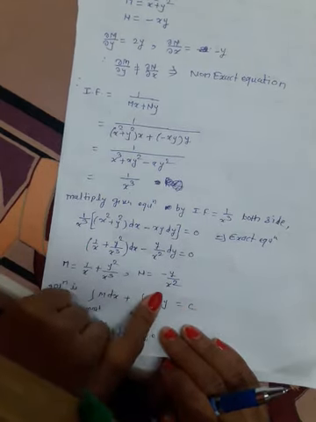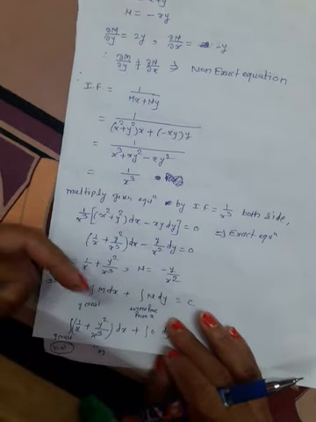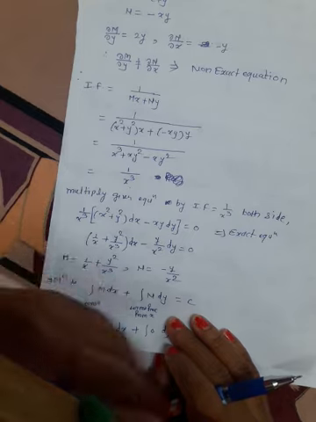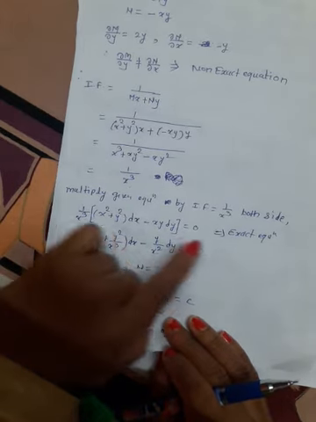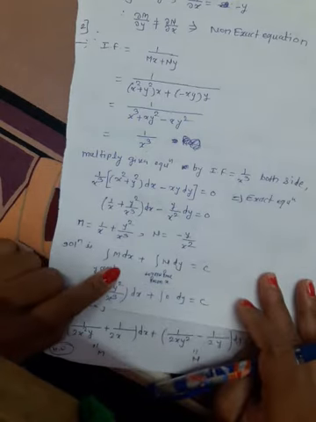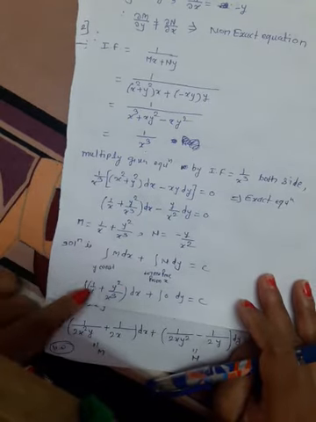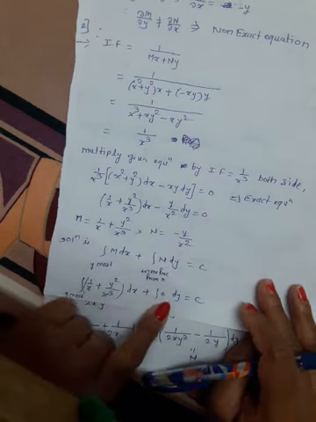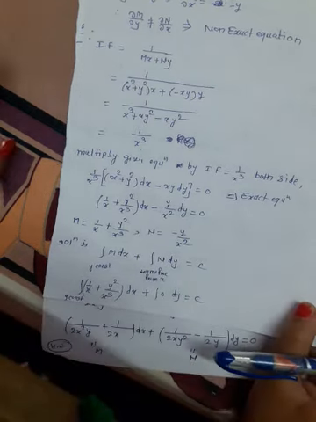We don't need to check the condition del M by del y again, because we already know this is an exact equation. That's why we can directly write down the solution. Put this value of M here. The terms of N which are free from x is 0 here. The rest of the method is the same.